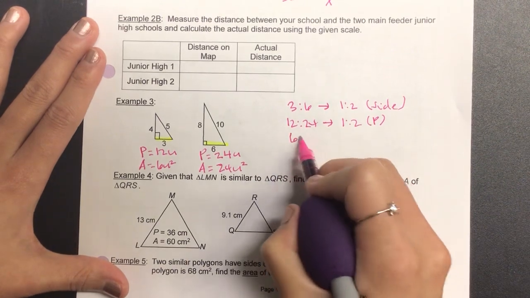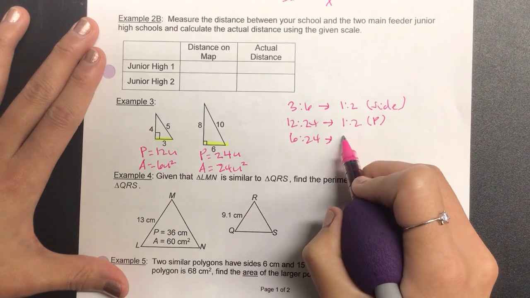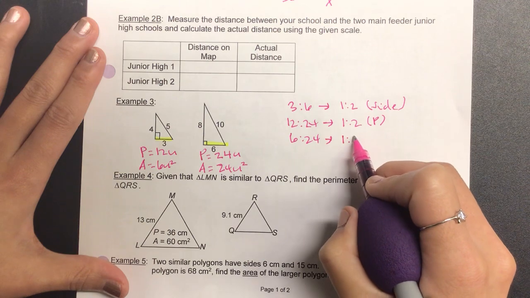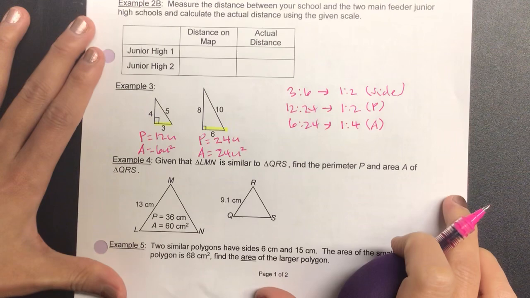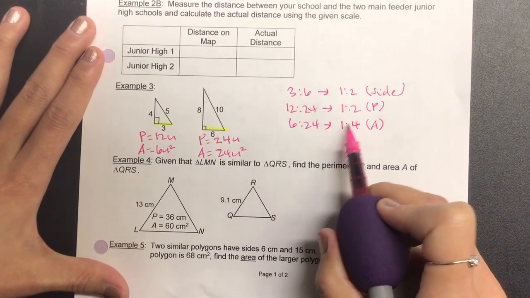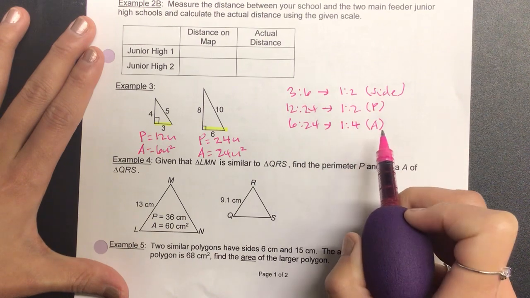So if I were to write 6 to 24, what does that simplify to in the ratio? 1 to what? 1 to 4. That is the area. Something is really unique. Because area was squared, if I square the 1, I get 1. If I square the 2, I get a 4. There's a reason behind that, okay?